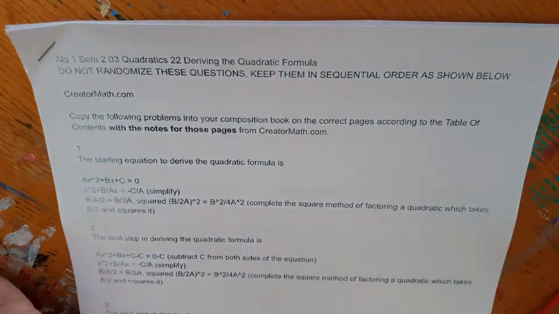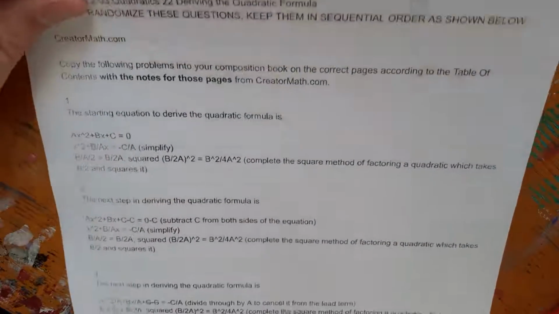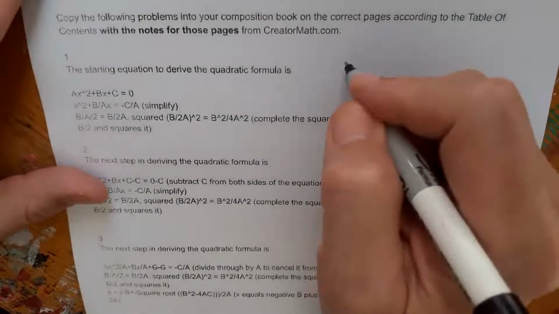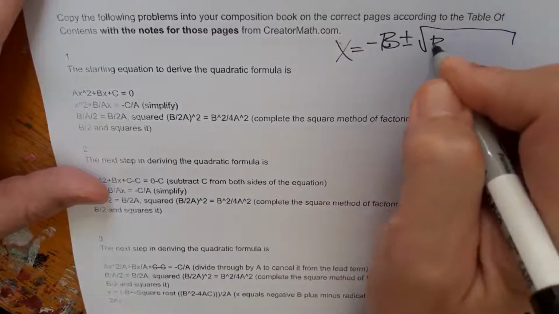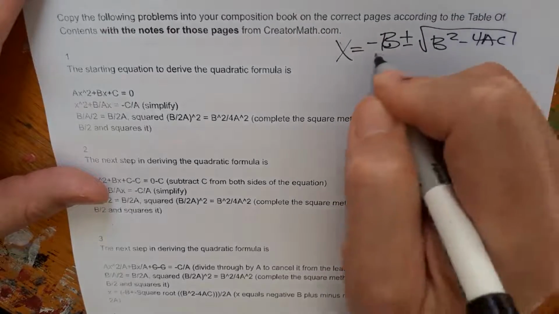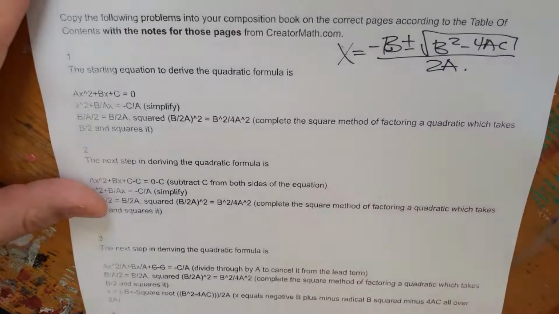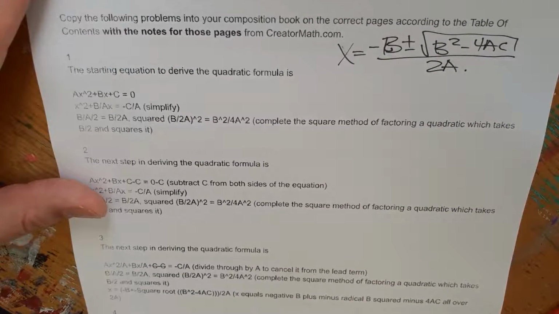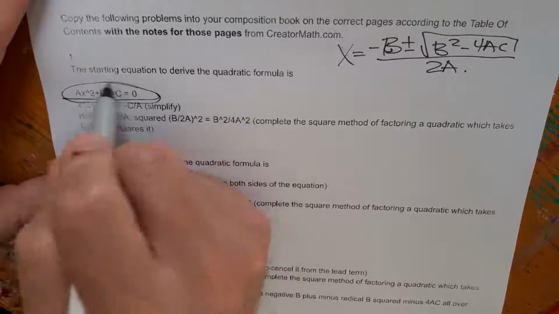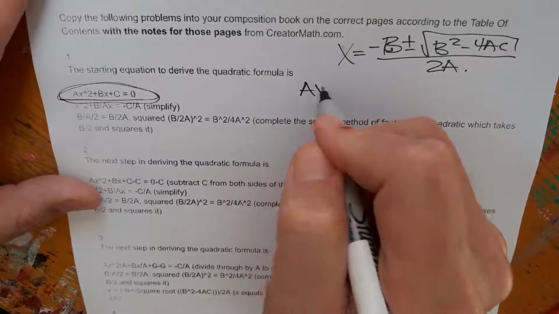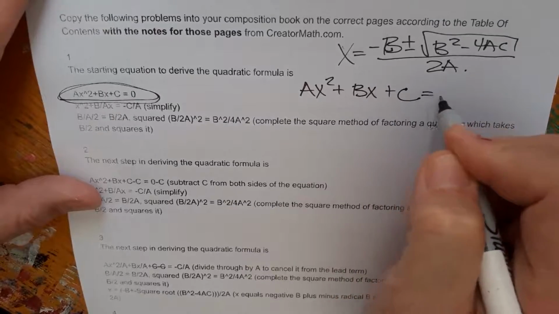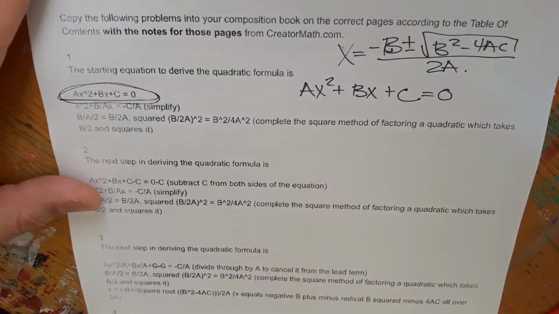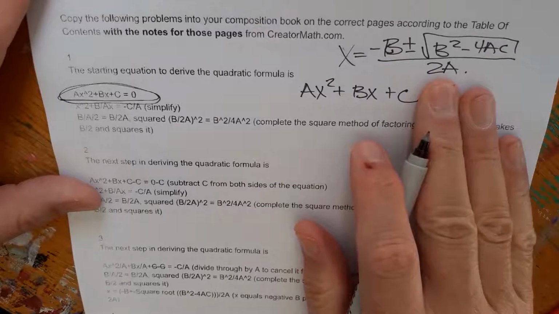All right? So, first off, what is the quadratic formula? The quadratic formula is x equals negative b plus or minus radical b squared minus 4ac all over 2a. We're going to derive, which means create in math terms, that formula from the base equation, which is the standard form of the quadratic, ax squared plus bx plus c, and we need it equal to 0 to make sure that it's in equation form. If there were no equal 0 here, then it would be an expression.